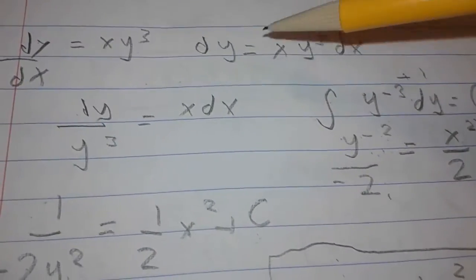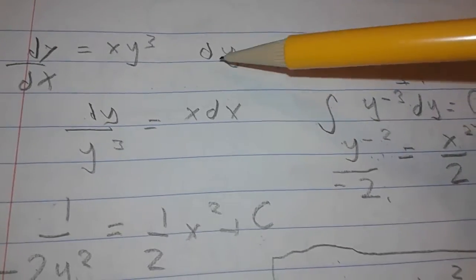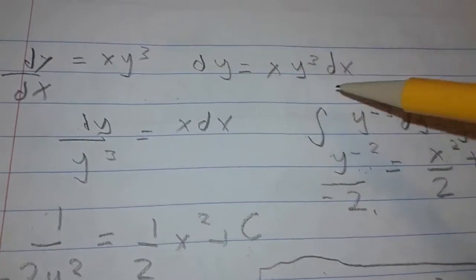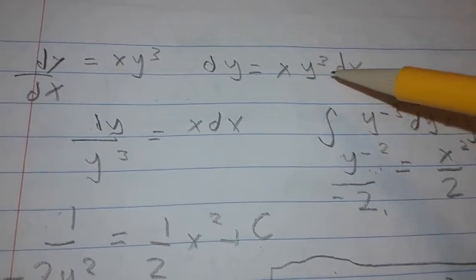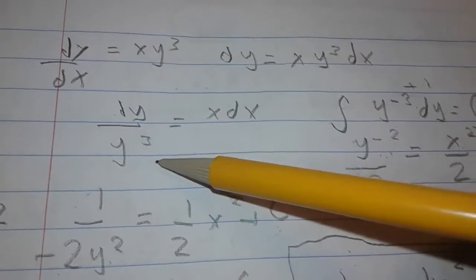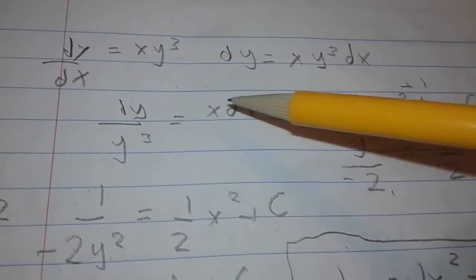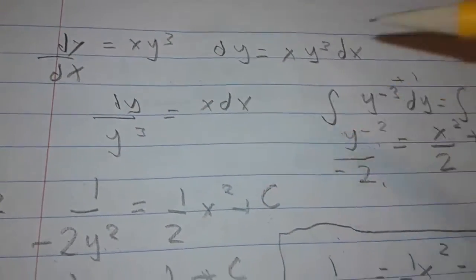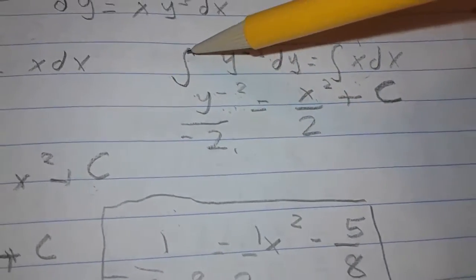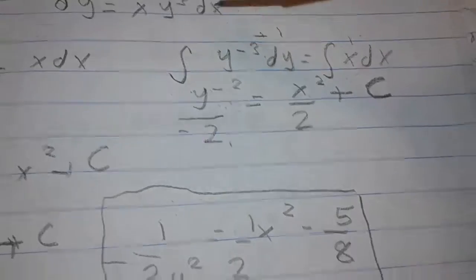So we'll be doing this by moving the dy, isolating the dx over here. We get this, right? dy equals xy cubed dx. And then we bring this down over here to isolate the y, to separate the y and the x. Once you have them separate, you could do the antiderivative right here.